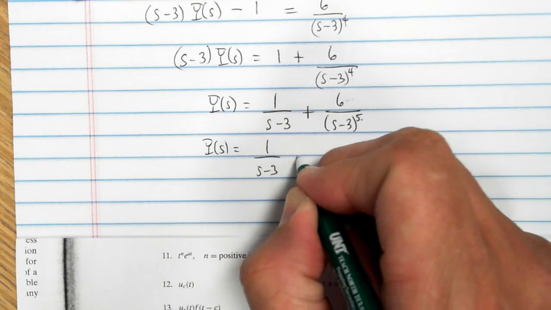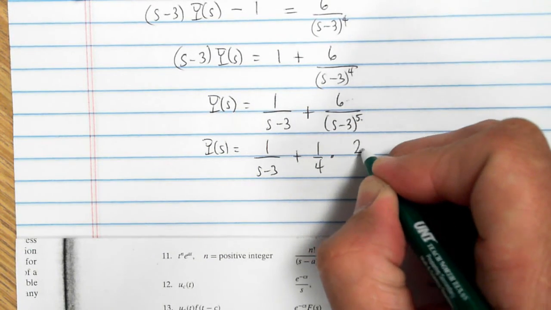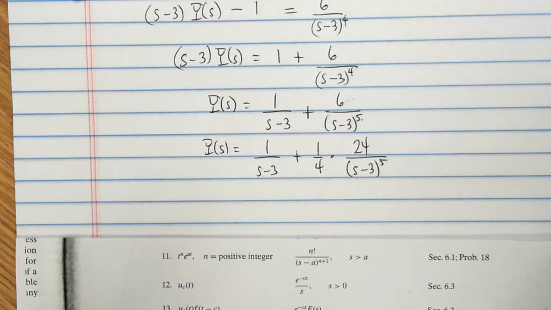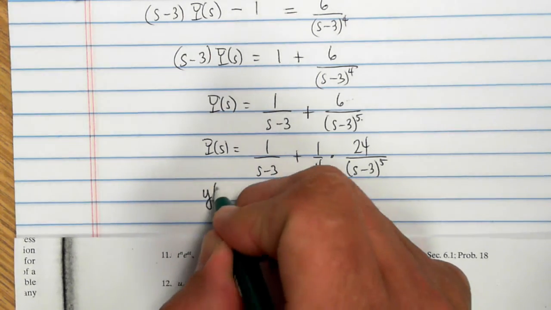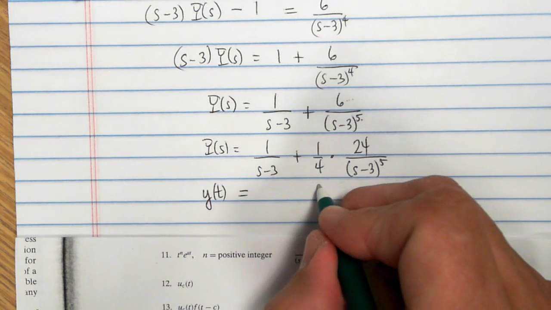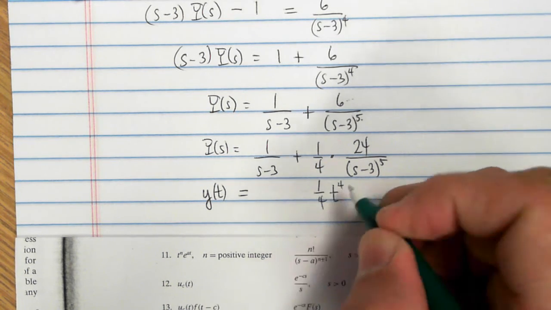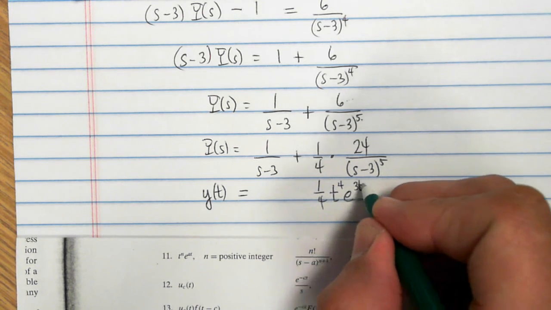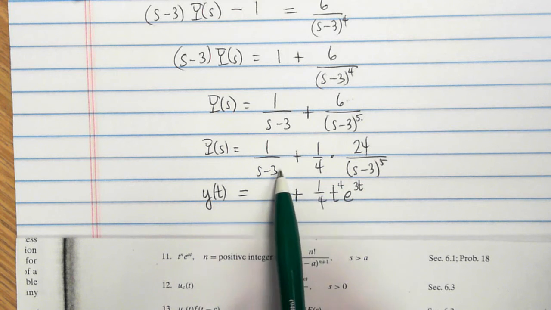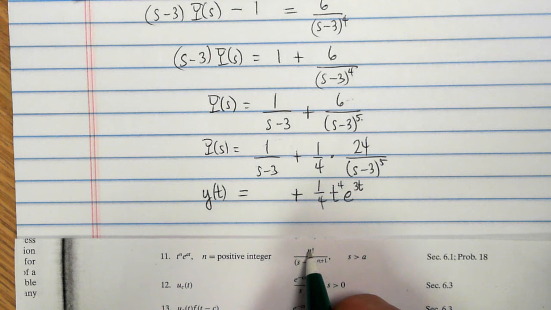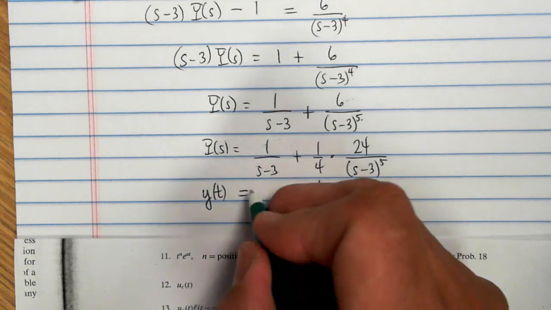1 over s minus 3 plus 1/4 times 4 factorial over (s minus 3) to the fifth. So then applying the inverse transformation of this is going to be 1/4 t to the 4, so I've got 4 plus 1, 4 factorial, then e to the 3t here. And then the rule for this one, I can use the rule that I see here. If n is equal to 0, I've got 0 factorial on top, and so I can just simply apply the rule t to the 0, e to the 3t.